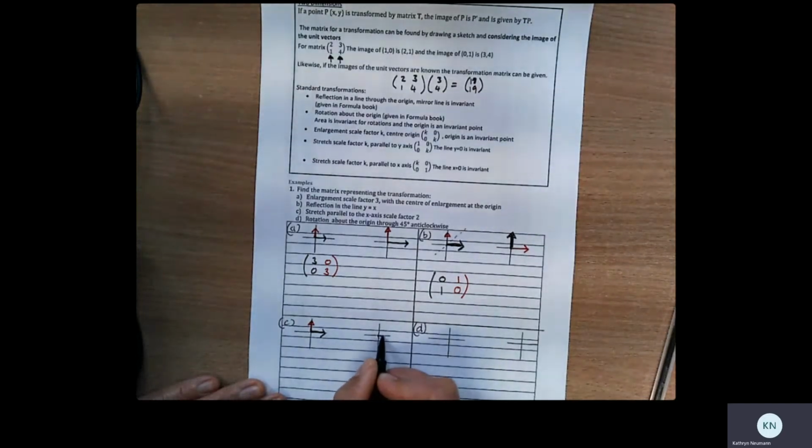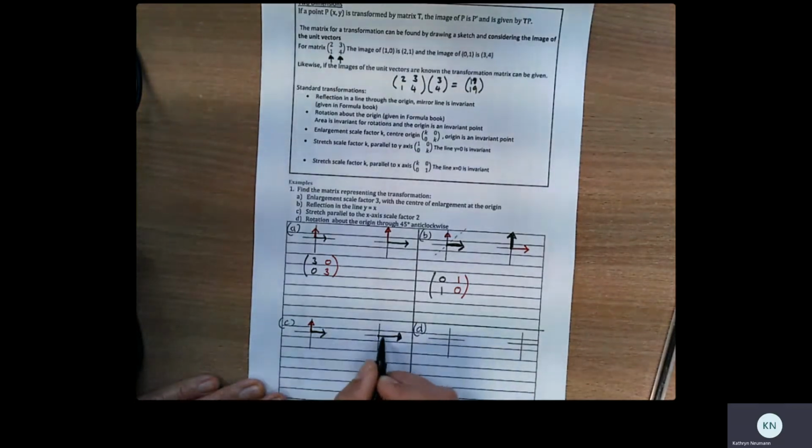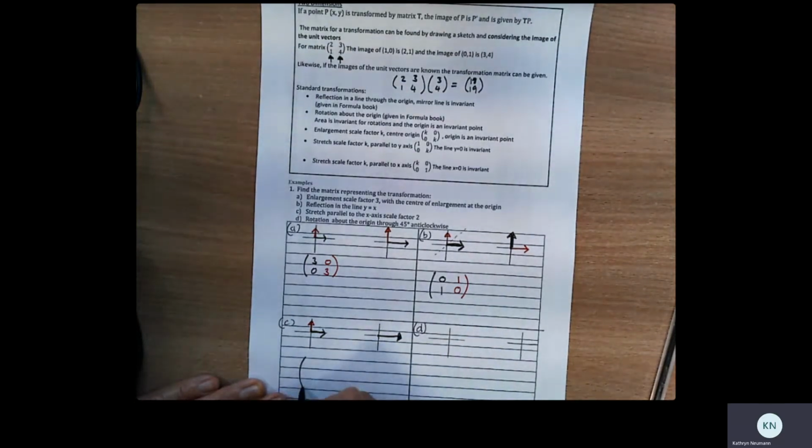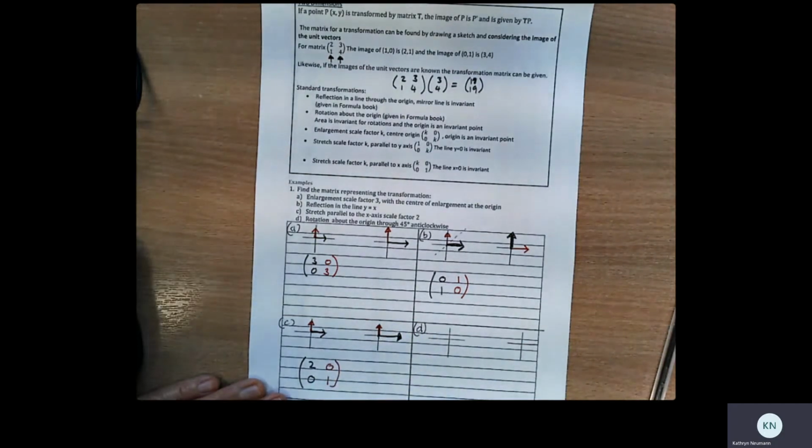So this vector here is going to end up twice as big, so (1, 0) is going to be mapped to (2, 0). So going to stretch it in that direction. But what's going to happen to (0, 1)? Well, if it's stretched in this direction, it's just going to stay where it is. So that's going to stay at (0, 1). So that is a stretch in the x direction.